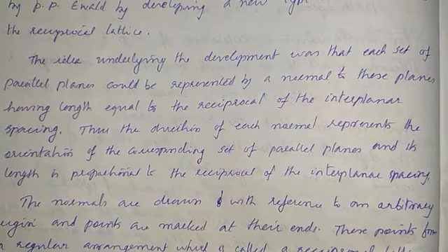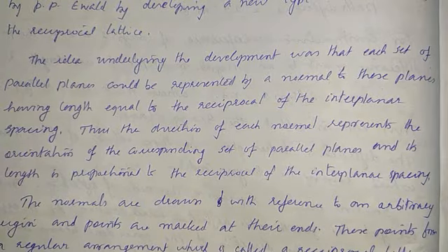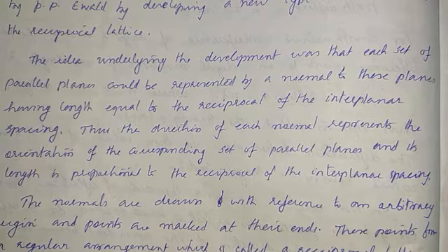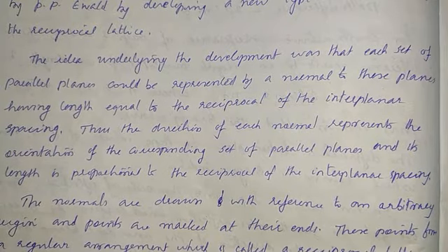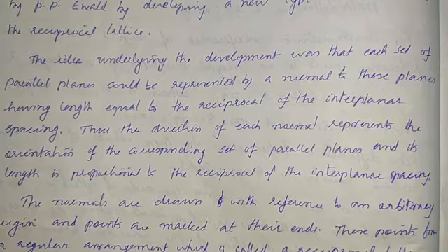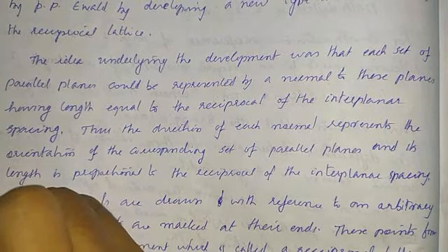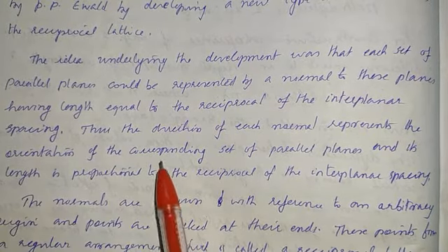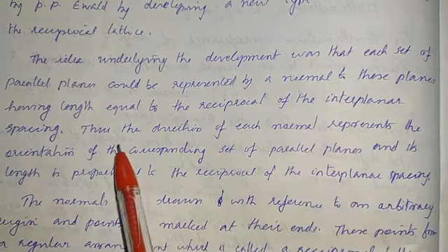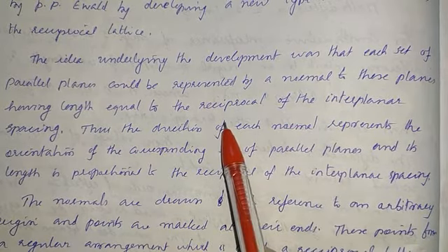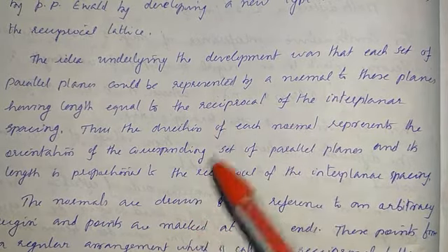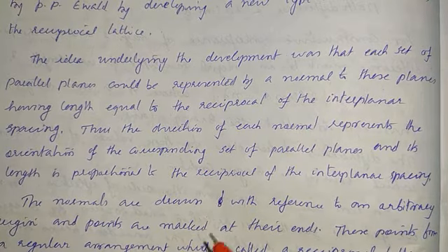So how does this reciprocal lattice come about? The idea was that each set of parallel planes in a crystal structure can be represented by drawing a normal to these planes having length equal to the reciprocal of the interplanar spacing.